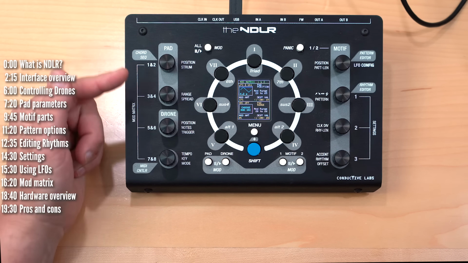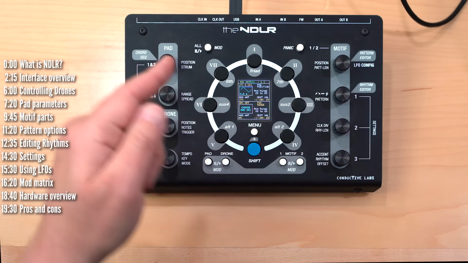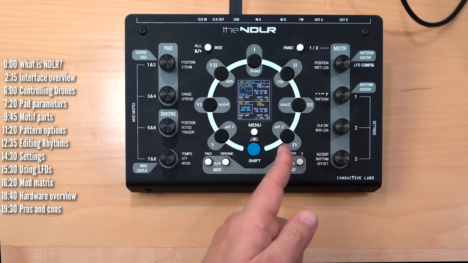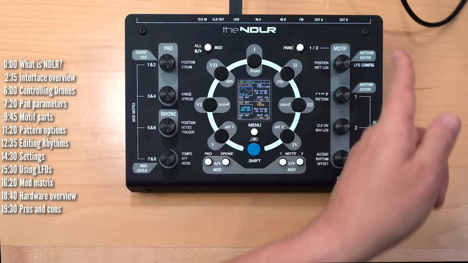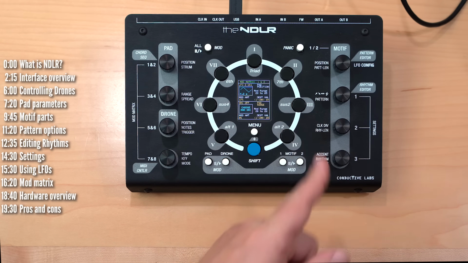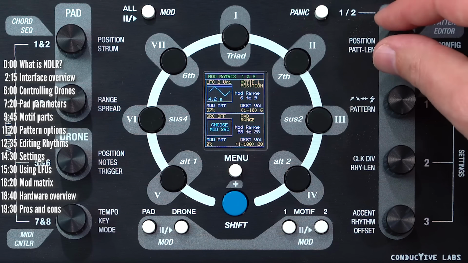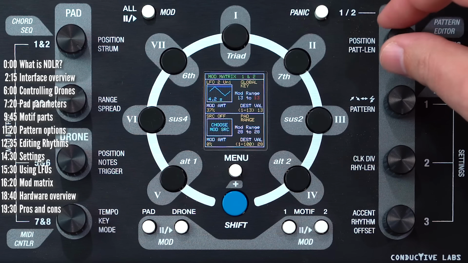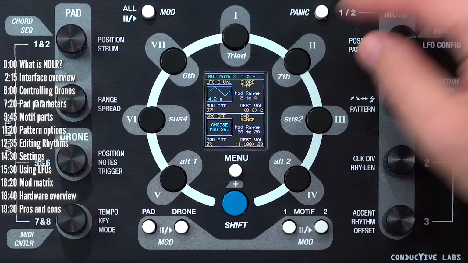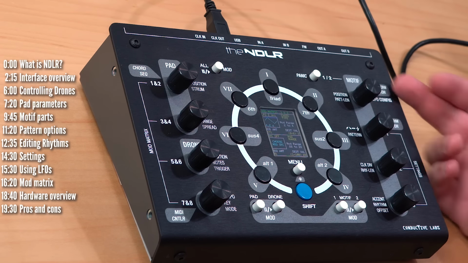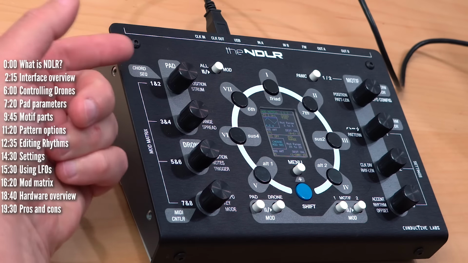There's a workaround. You can go into the LFOs and then use one of the patterns to change the chords and the degrees using the pattern as a mod source, and then the chord, where is that? Here we go. The chord degree and the chord type as modulation destinations. So that's a little bit of a workaround for now. Hopefully we'll get a proper chord sequencer soon.